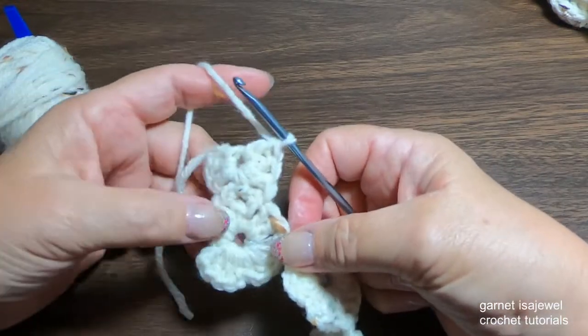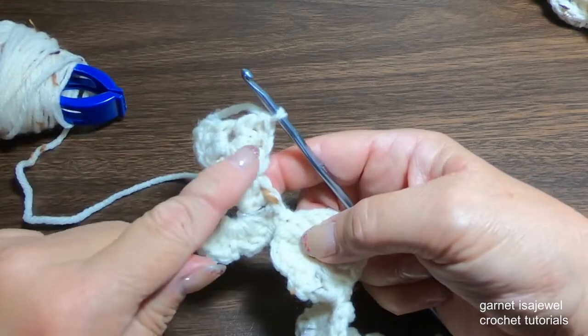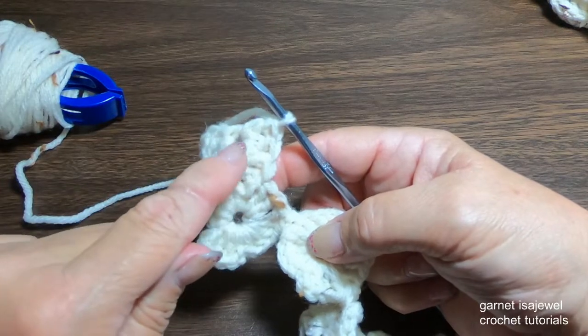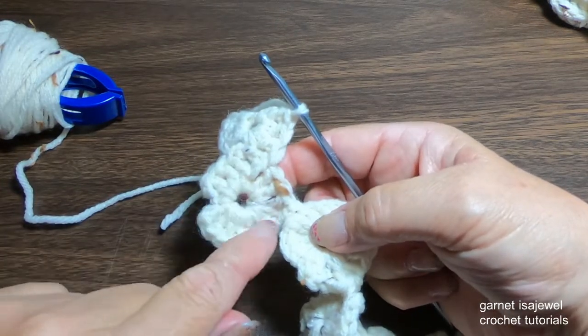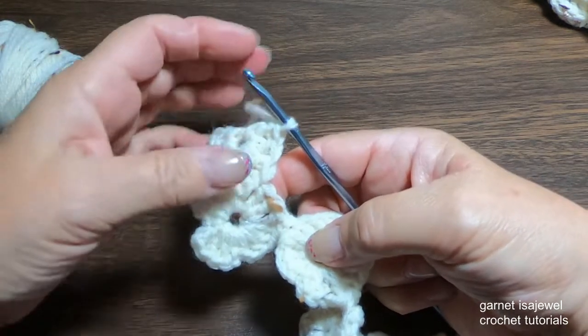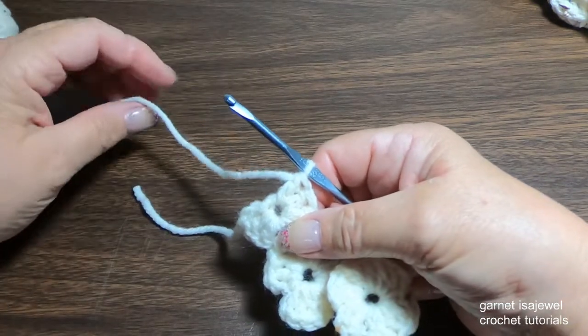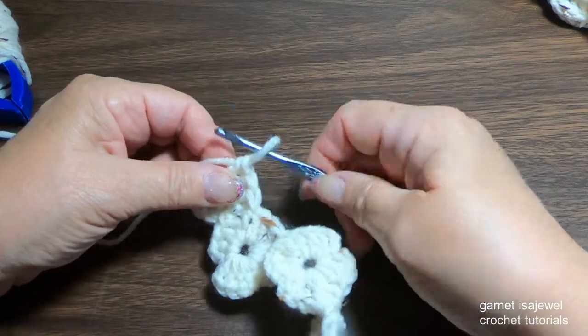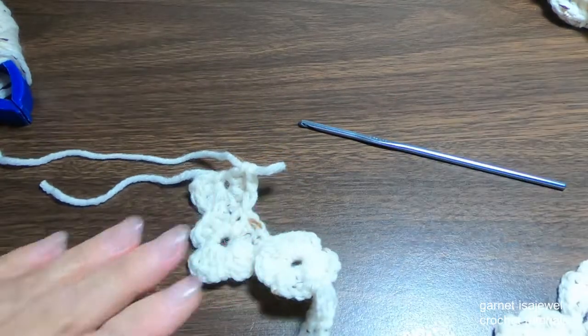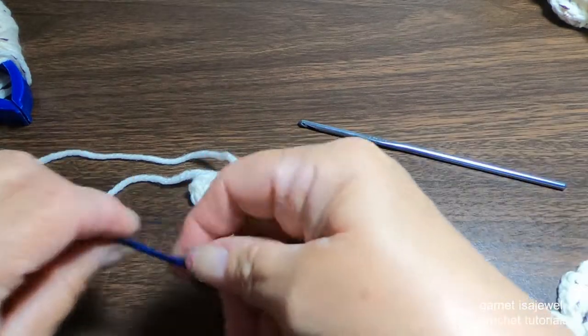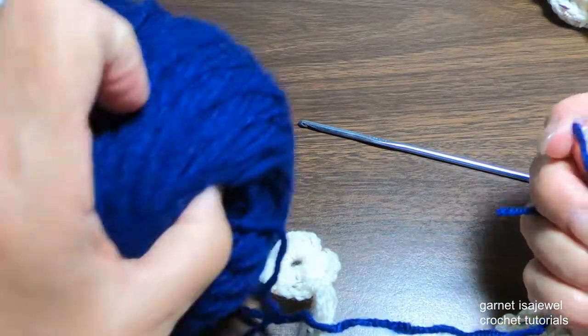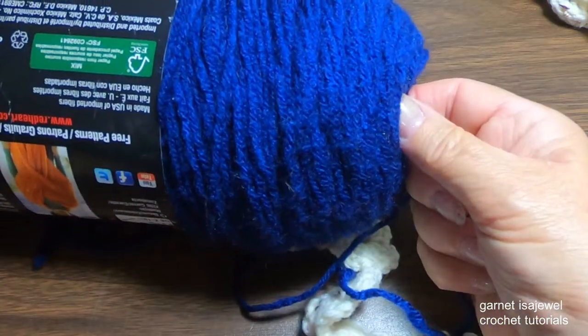Okay, so you can see how this is our lower half of the block, and we're going to end up with this on the way back. So now we need to change our yarn. So I'm going to pull out from my skein.